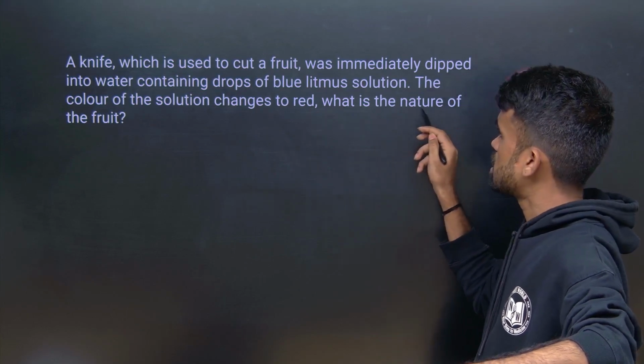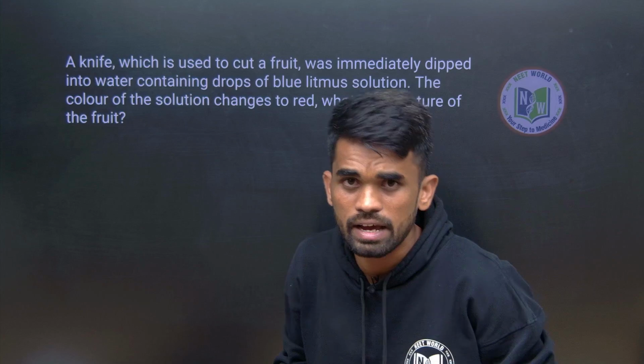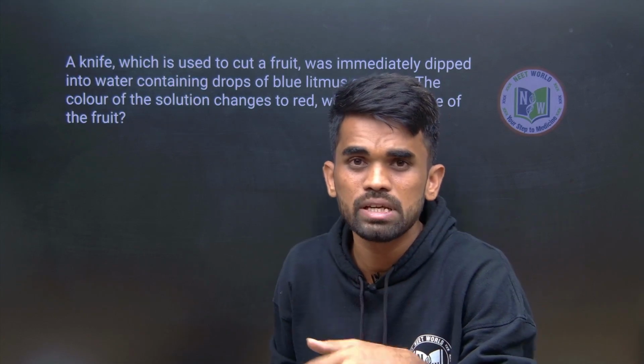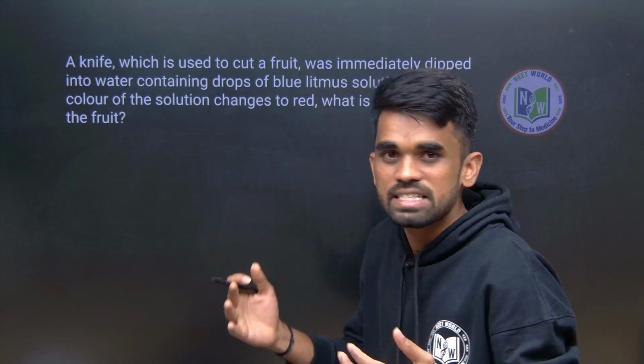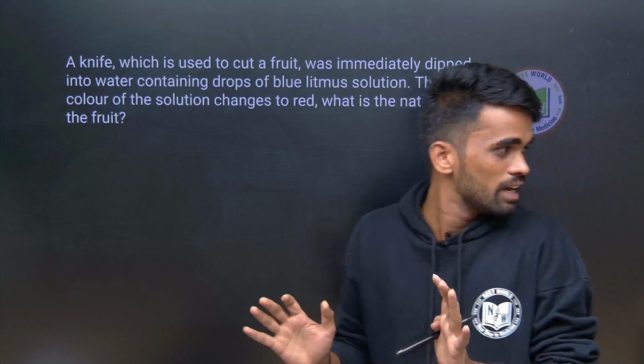So what is the nature of the fruit? I already told you, blue converting into red means acidic. The fruit is acidic in nature. That's it. Very simple, right? Hope everything is going well.